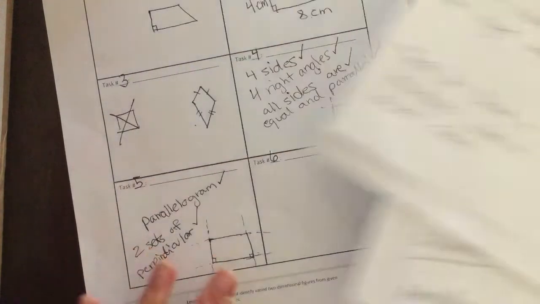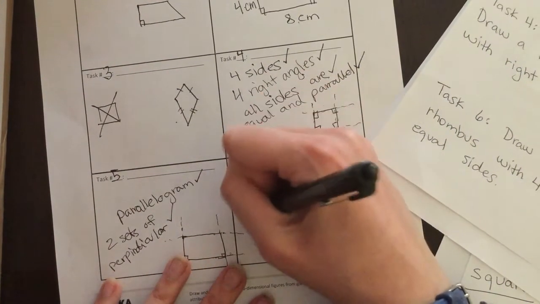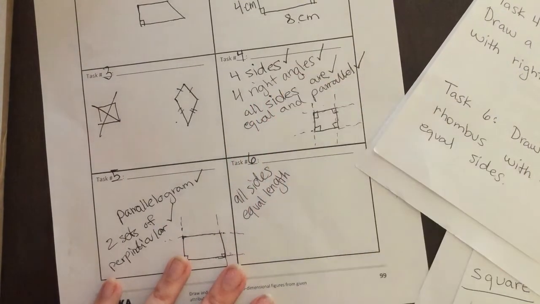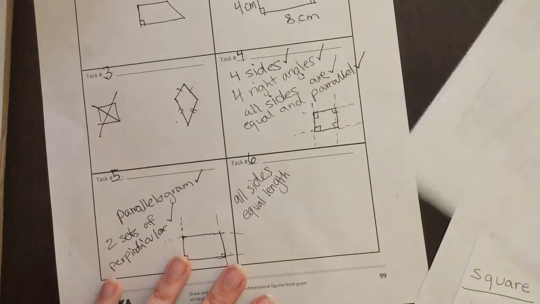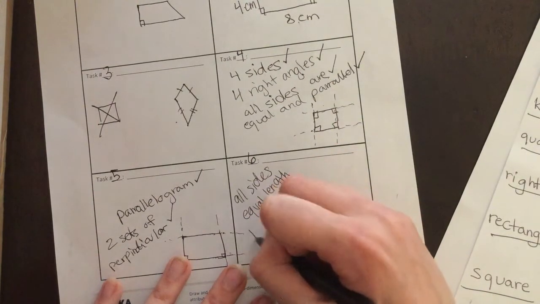And it has to have 4 equal sides. So it's all sides equal length, 4, and parallel.